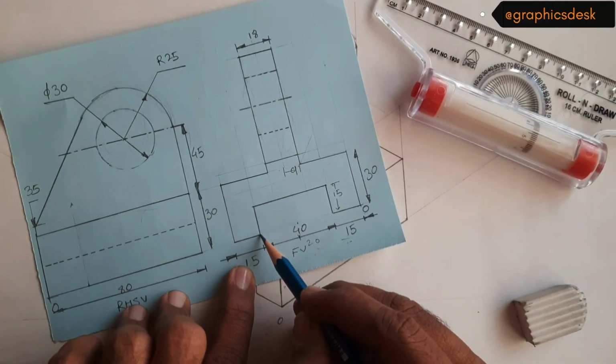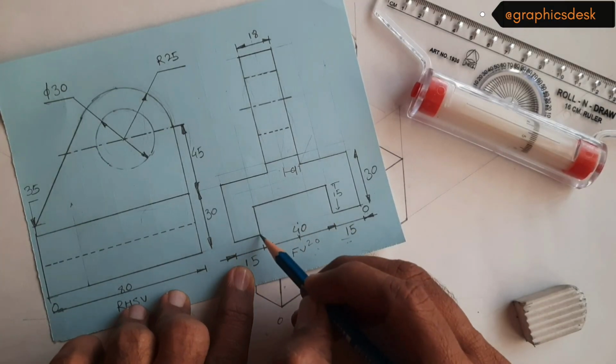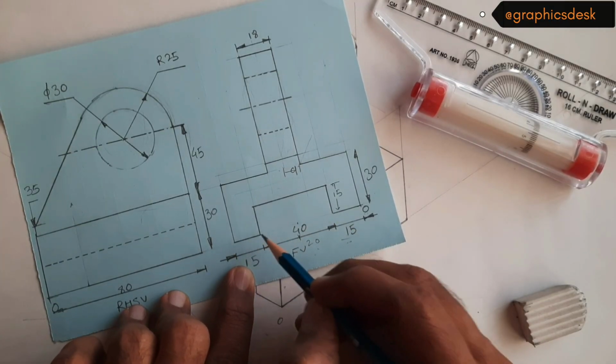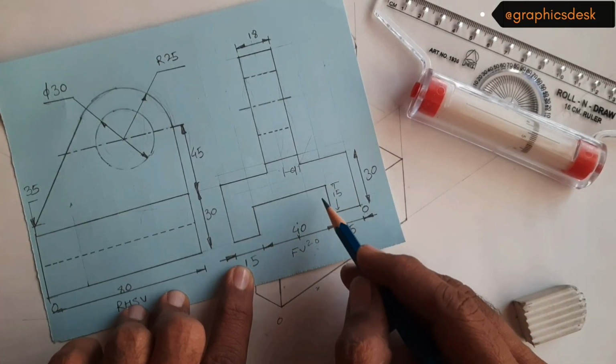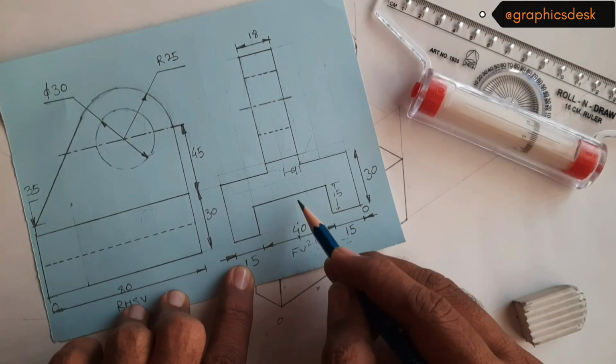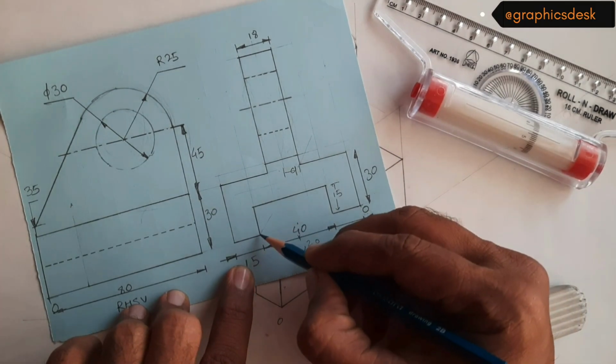point is basically an edge going into the diagram in front view. So this will be visible, which will be parallel to X axis. Now, as this is a slot, or I would say a gap in the object, this part will come visible like this.